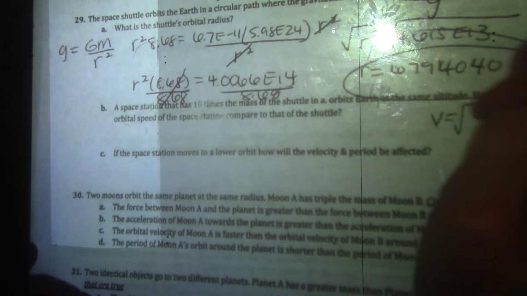If the space station had 10 times the mass of the shuttle that we're talking about right here, how would that affect the speed? So think about your speed is square root of GM over r.